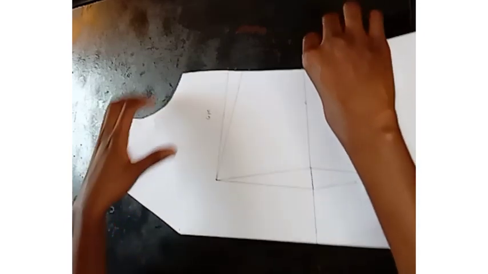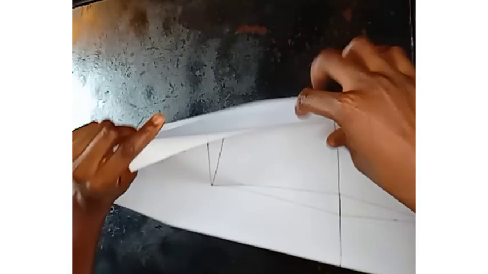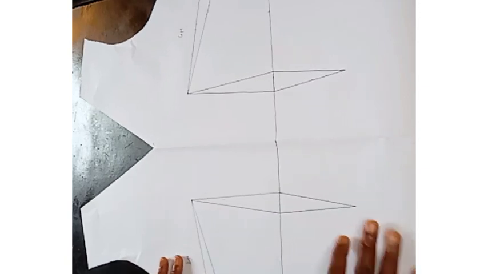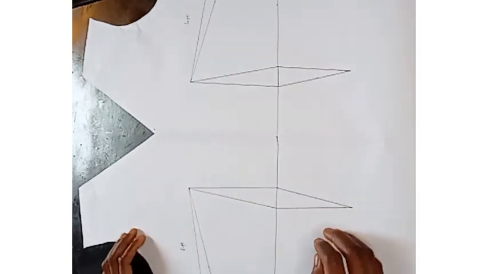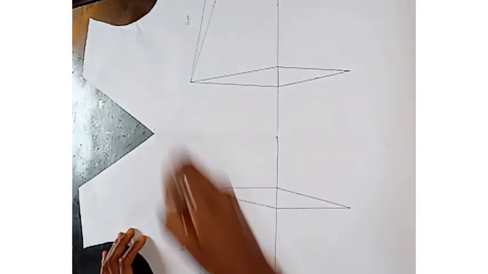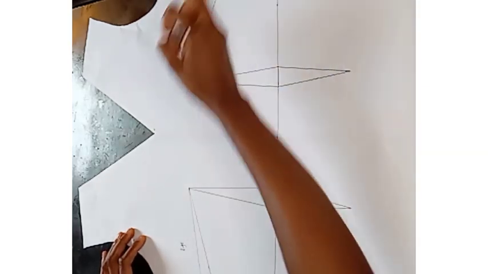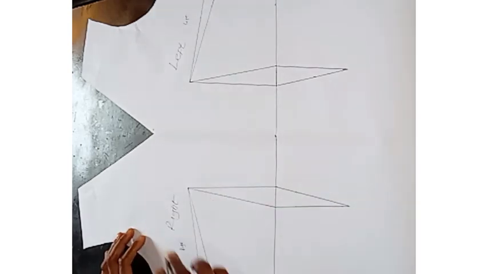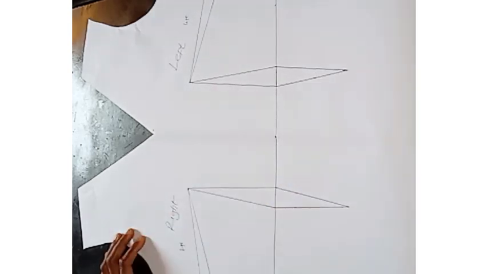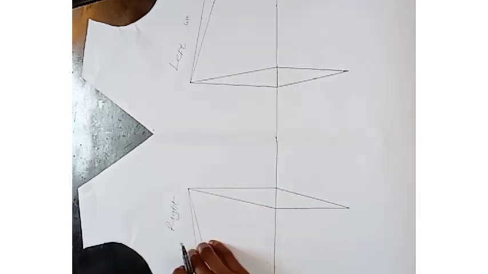And I'll go ahead to open it up. So I've opened it up, and as you can see, we have our V neckline. The next thing I'm going to do, as you can see, I labeled left and right. I want to make sure that that lapel, that blazer effect, falls at the right hand side. So I labeled left and right so I do not get confused.